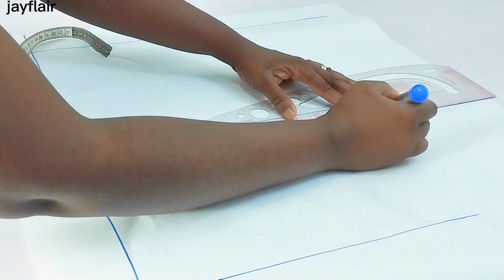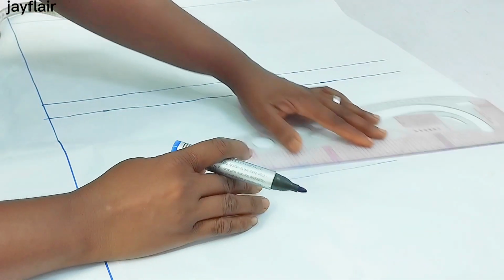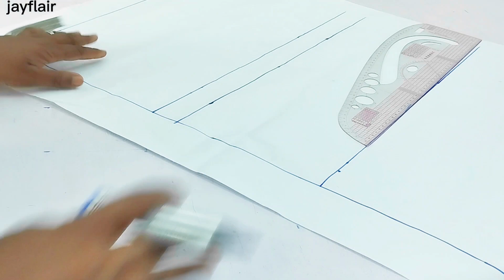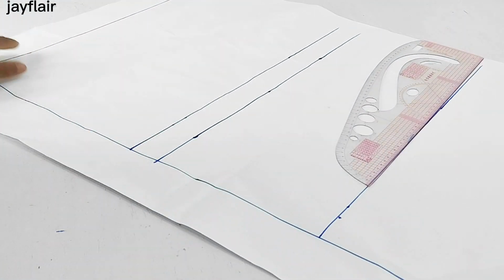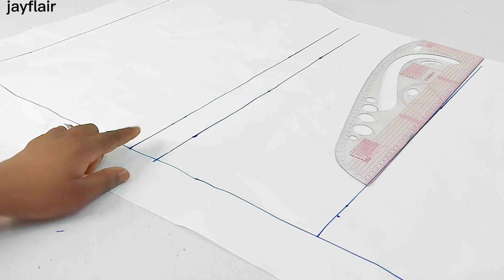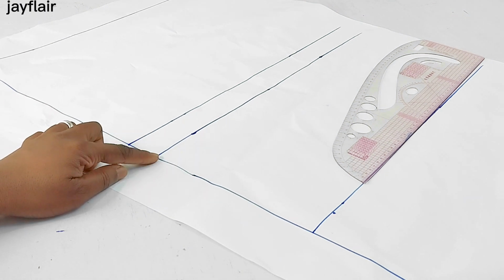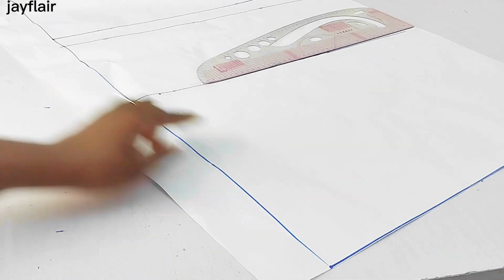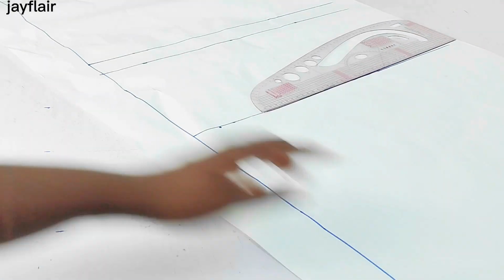I'm just extending the lines. So these are all the lines that I have. My waistline, which is at the starting point, my hip line, my crotch depth line, which is 1.5 below my hip line, my knee line, and the full length of my pants.